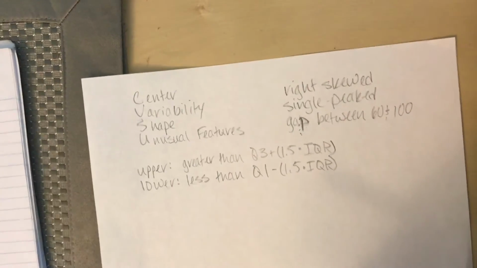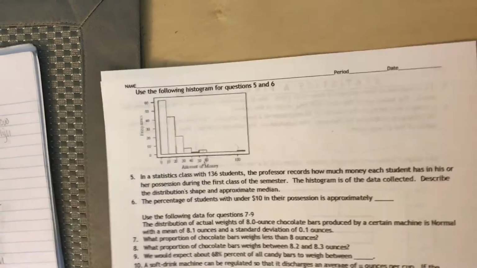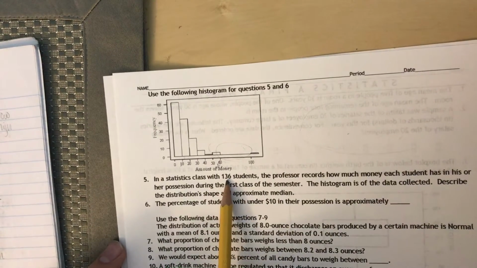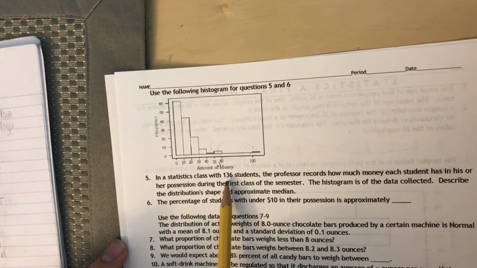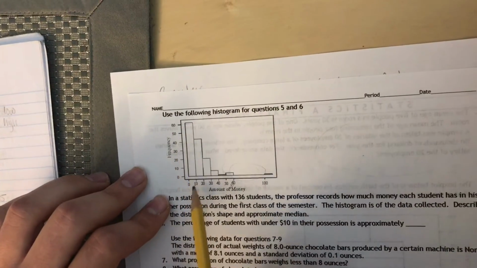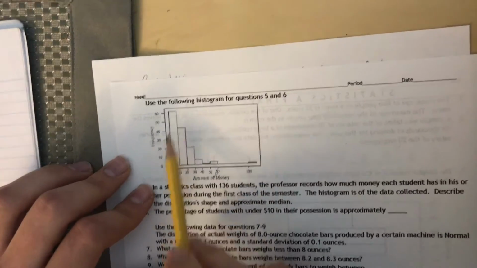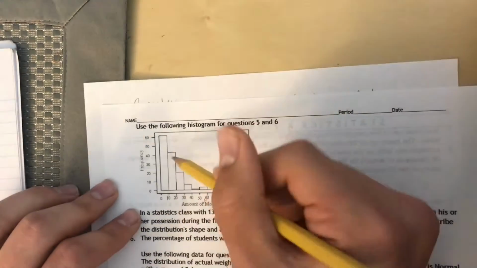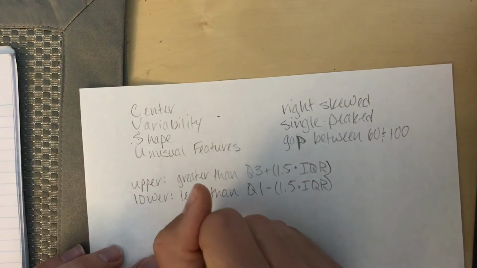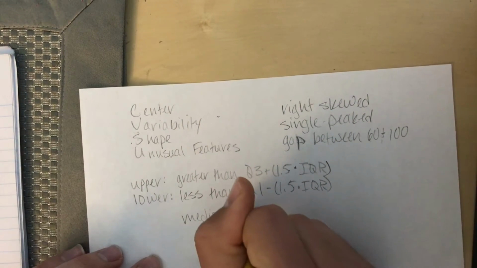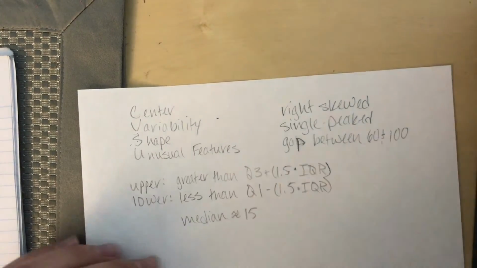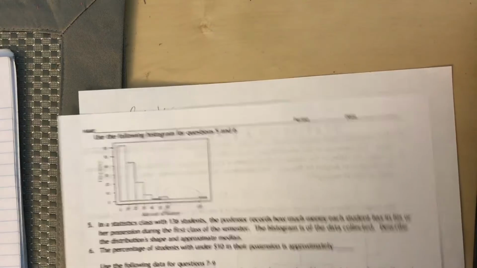For the median, you're going to look at where half of the students are. In this class, there's 136 students, so half of that is going to be 68. So you look at the graph. There's about 60 in the 0 through 10 column, and that means 68 is going to be in the 10 through 20 column. So the median is approximately 15. So then that gets you the shape.